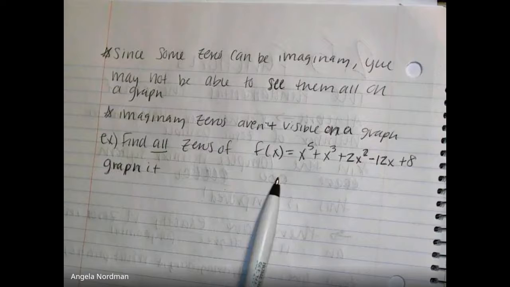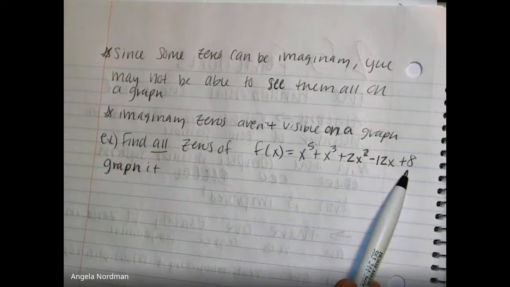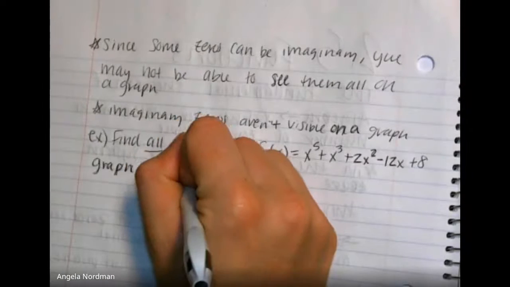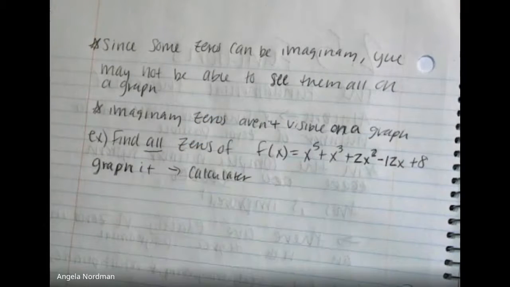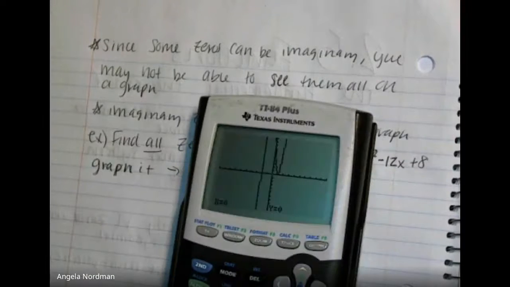So if I wanted to find all zeros of the function f of x equals x to the 5th plus x cubed plus 2x squared minus 12x plus 8, the first thing I'm going to do is graph it. I put it into my calculator because I want to see where I visually see zeros.